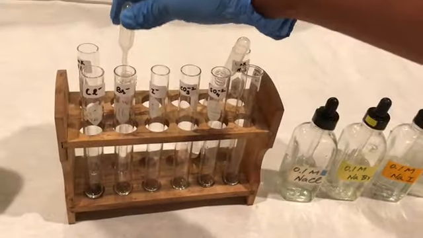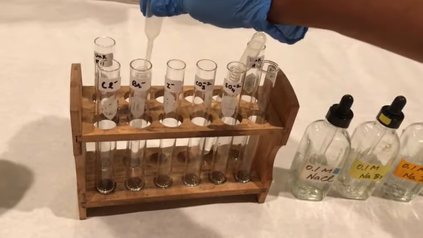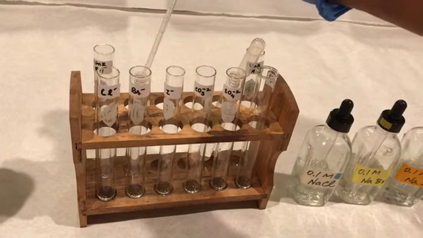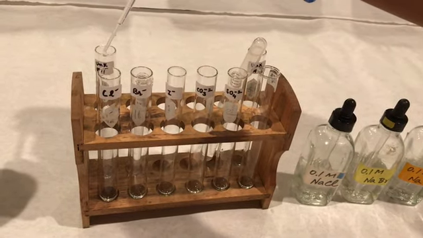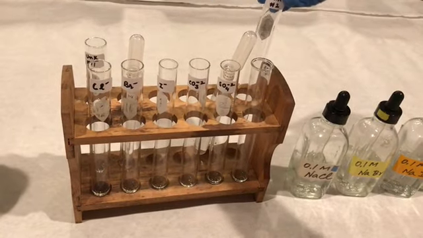Now I'm going to add unknown number 1 from the reservoir unknown tube, and this is the unknown number 2 tube.